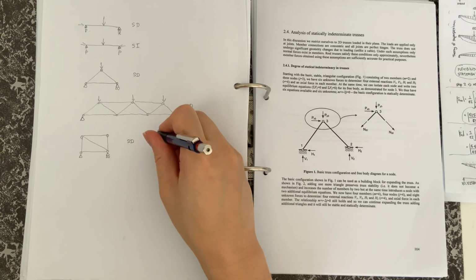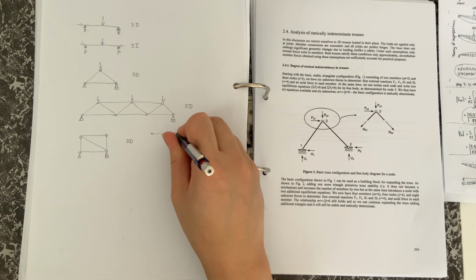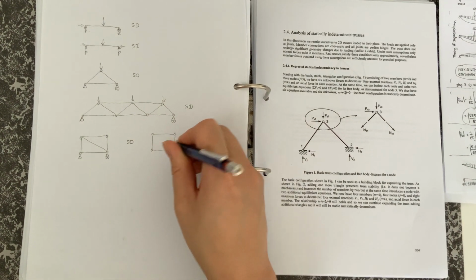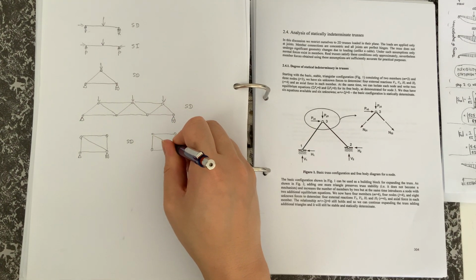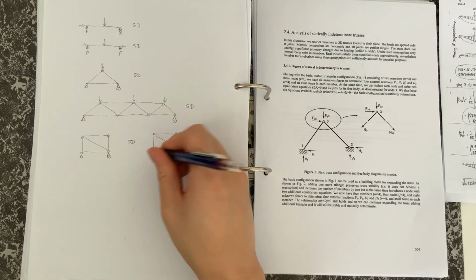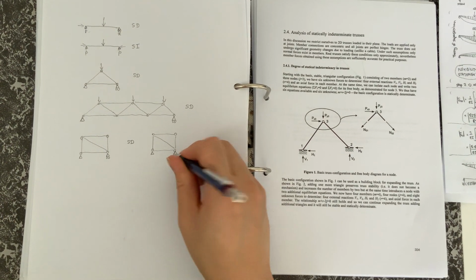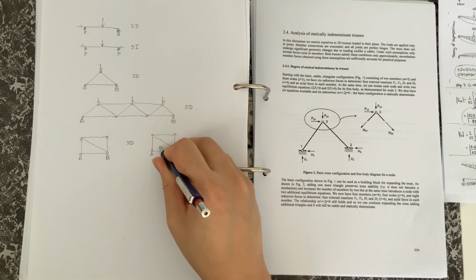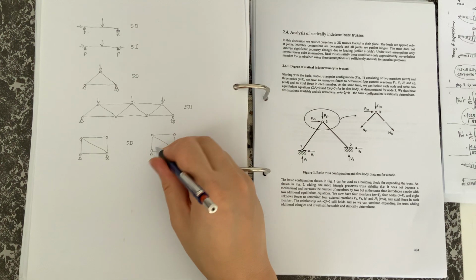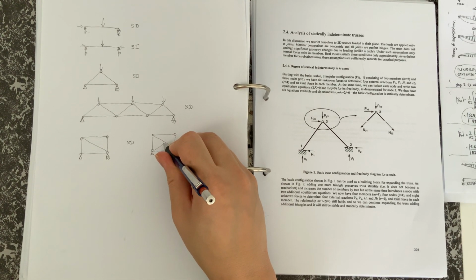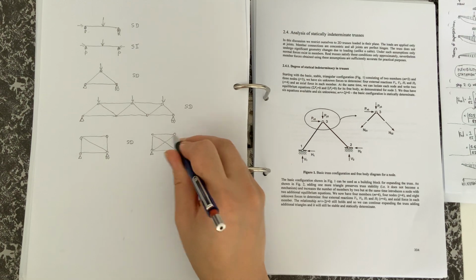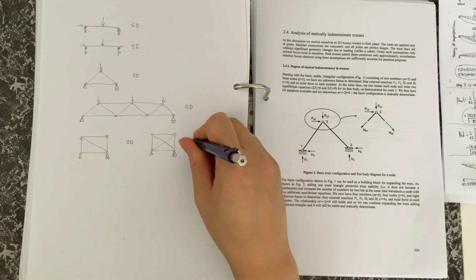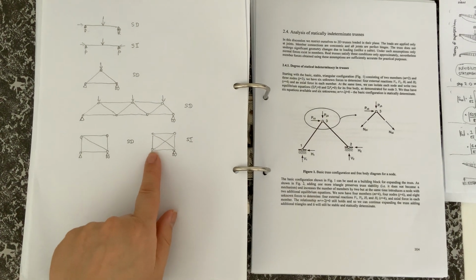But what happens if I took exactly the same structure? Let me draw it out again, with one member there, again the same support conditions. What happens if I then put another cross member along here? If I had another cross member, going like that, to there, this one suddenly becomes statically indeterminate by one because of the extra member.